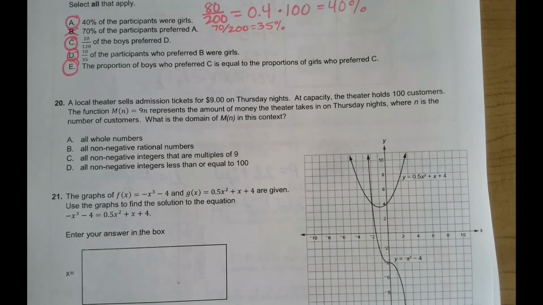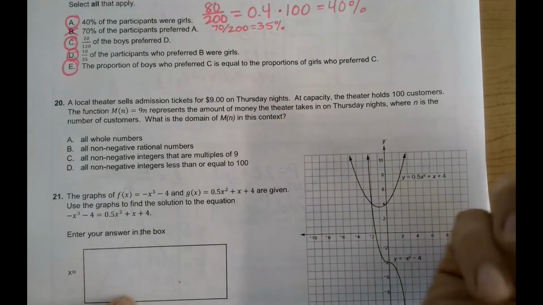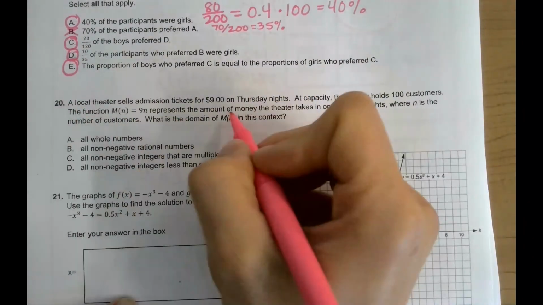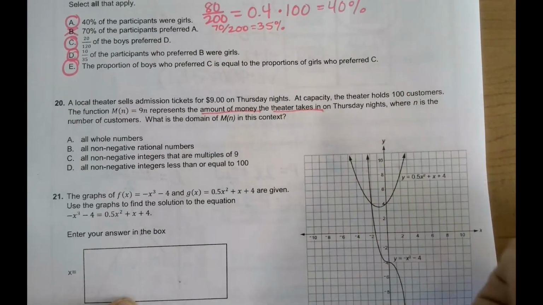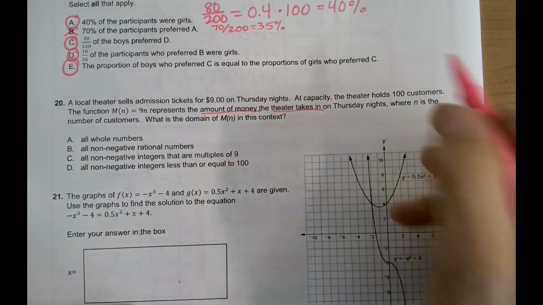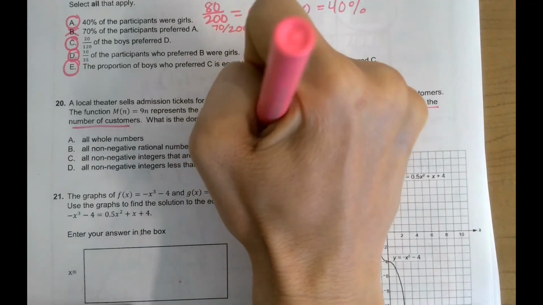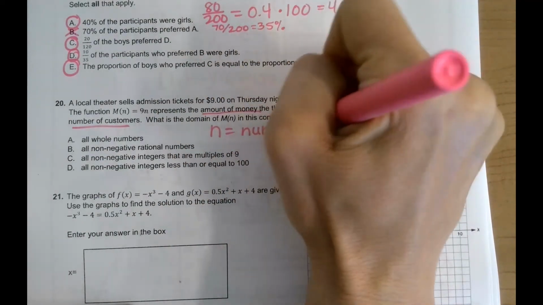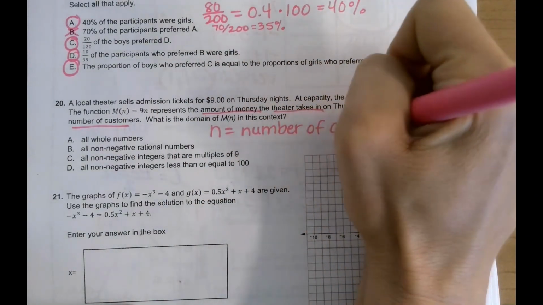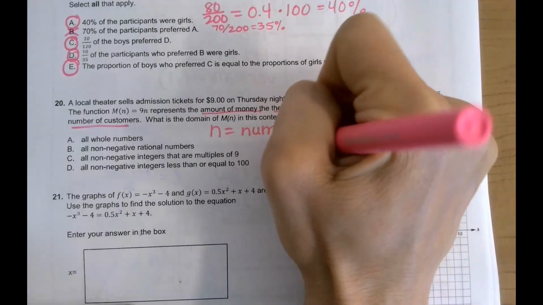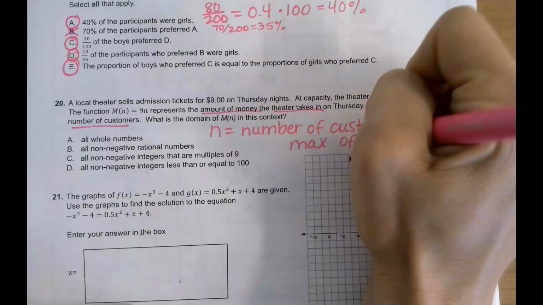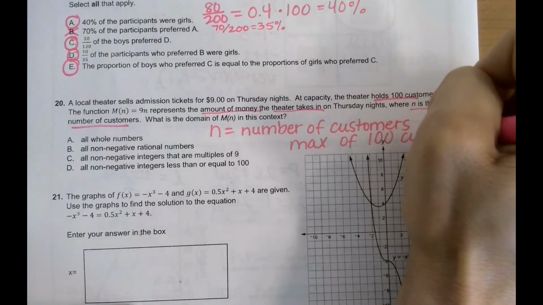So let's look at what it represents. It represents the amount of money the theater takes in on Thursday nights, where N is the number of customers. N equals number of customers. And they can only hold 100 customers. So max of 100 customers.